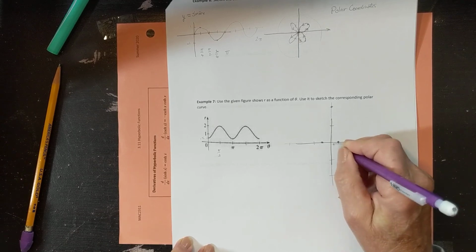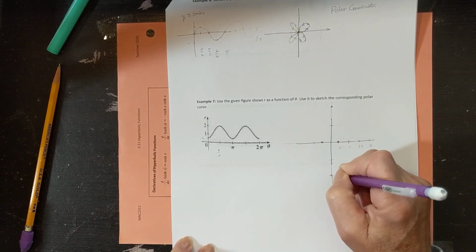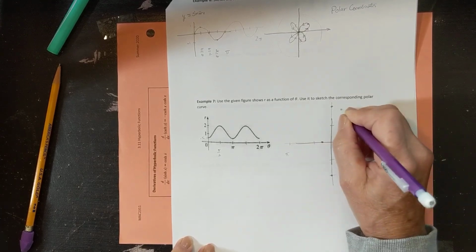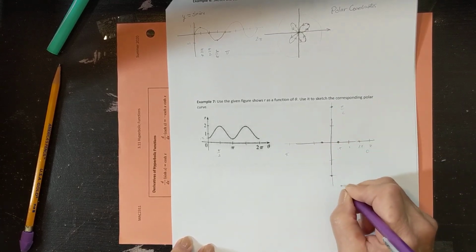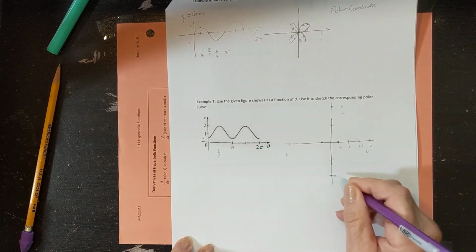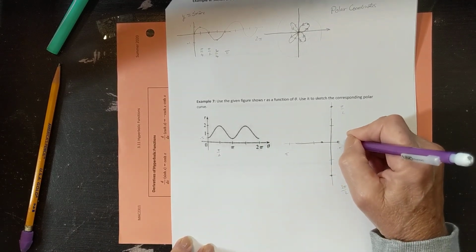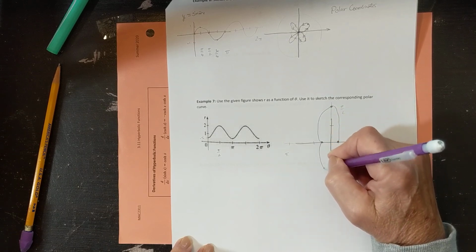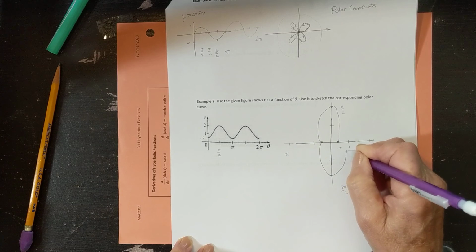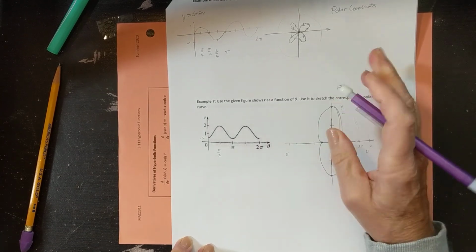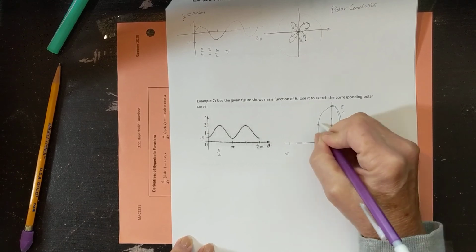Because remember, this is 0, this is pi, this is pi over 2, this is 3 pi over 2. And then when we get to 2 pi, we're back at 0.5. So what we've got here is something that kind of goes like this, and then this, and then this, and then this. Maybe I'm not making it curvy enough. But this is the basic shape of what we'll get for this guy.